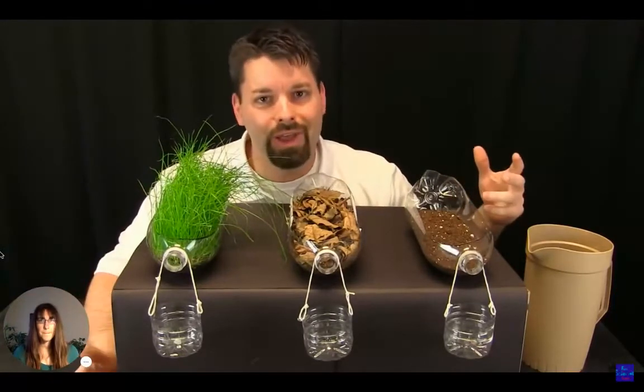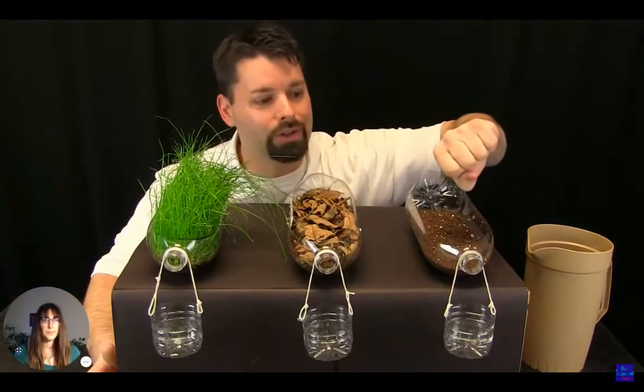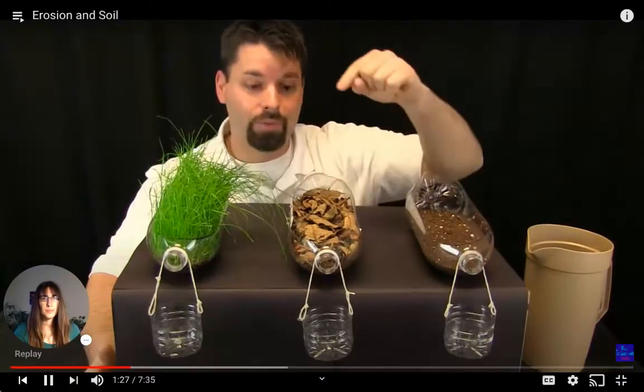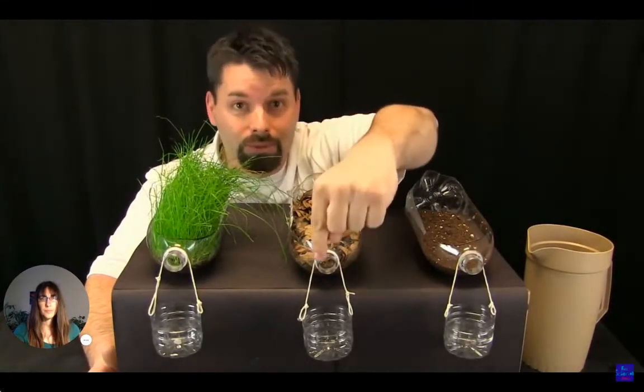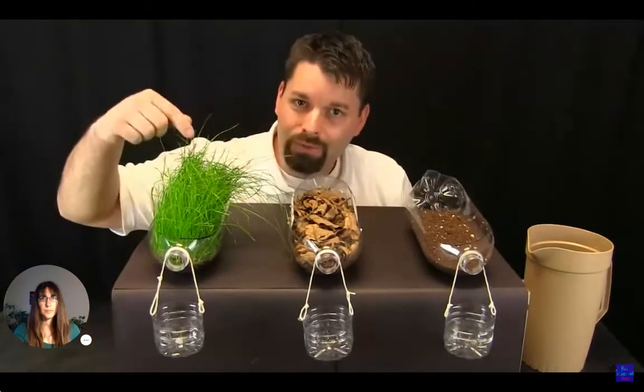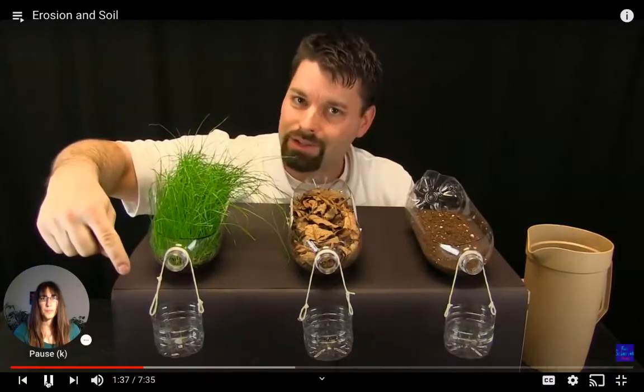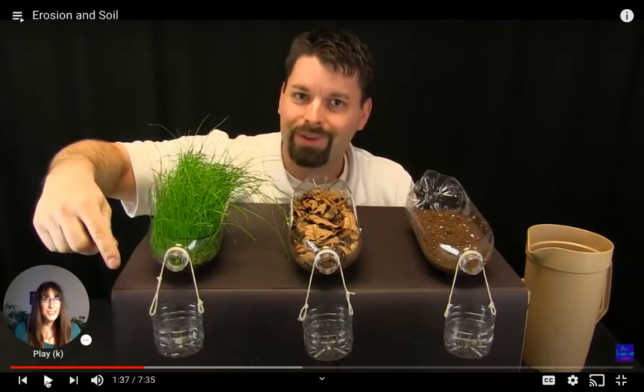What do you think is going to happen when we pour water into this bottle and it comes out into the cup? Will it be any different from the water we pour into this bottle as it comes into the cup? And will this one be any different when we pour water into this bottle and it comes out into this cup? So second graders, you made your prediction, right? That's what he's talking about right now. How will the 3 cups down here at the bottom look different, right? Because of what's in the bottle. Let's see what happens.